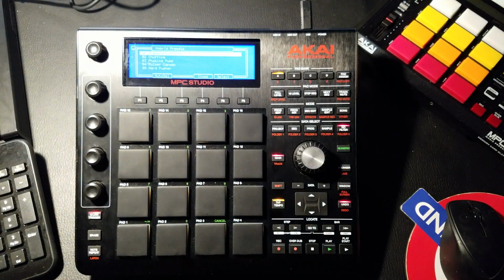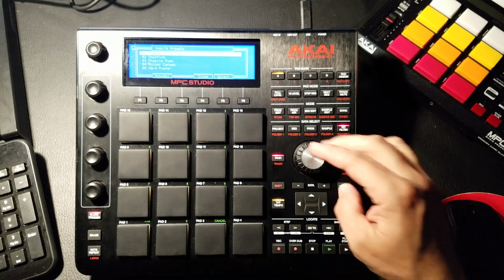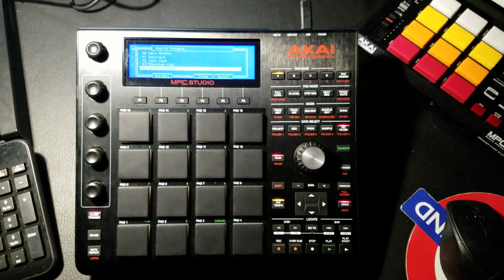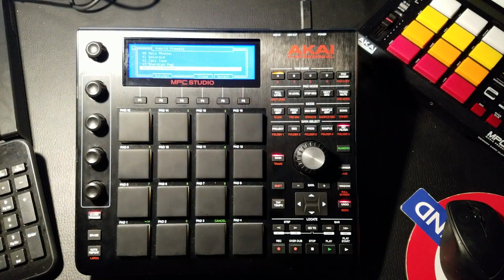Now one thing I do want to add to this is that while you can do it this way, there are no narrowing options, at least that I'm aware of. So that can be kind of a drag because, as you know, you may have thousands of presets in here, and it could take you forever to load all of those. So this is where I will advise you to look at the software to make this part of the process go a little bit smoother.